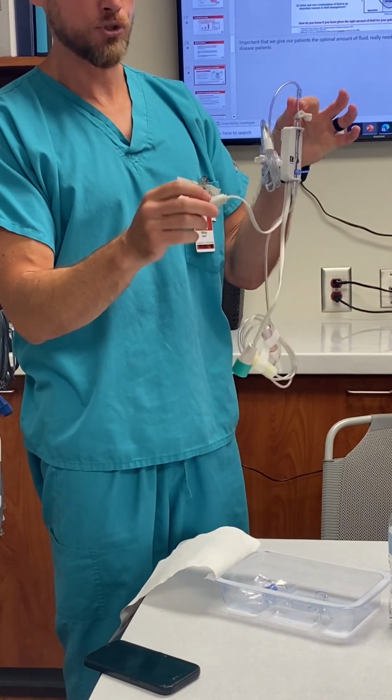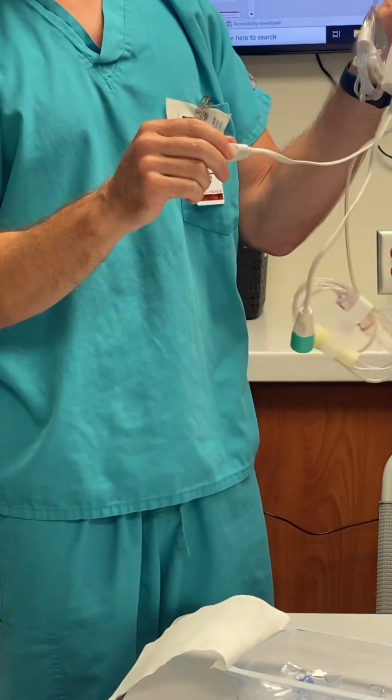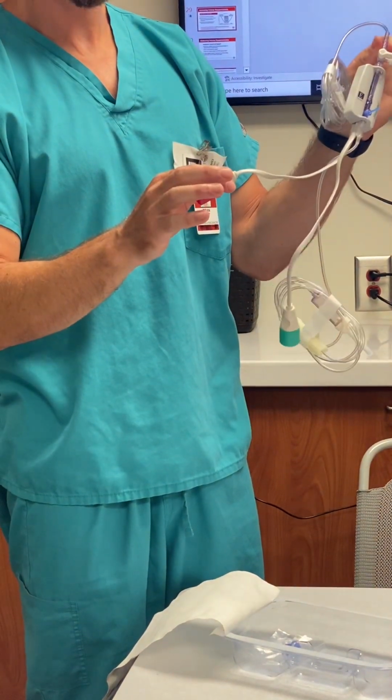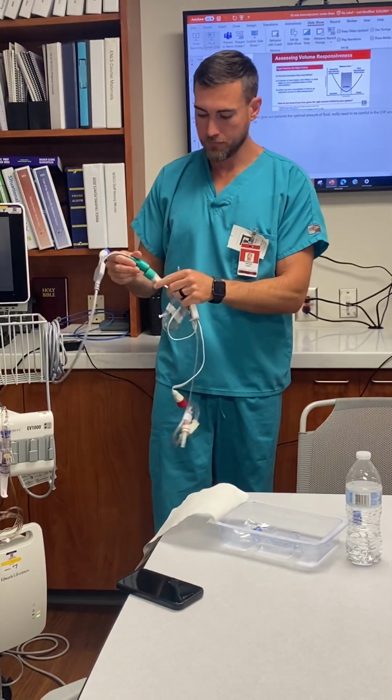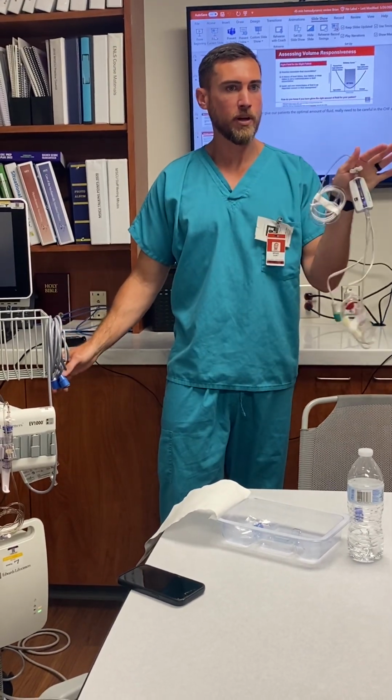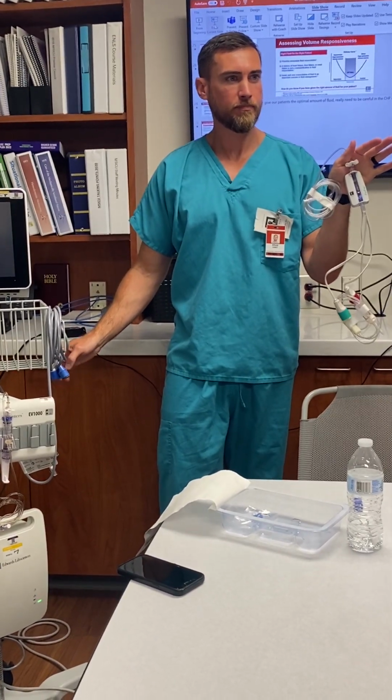So red to bed will just be your normal pressure cable to your bedside monitor. That'll just give you arterial blood pressure. Once you hook up the green to our machine, that's what's gonna get all your hemodynamic parameters that are going through our A lines.